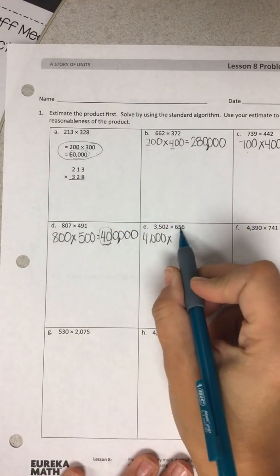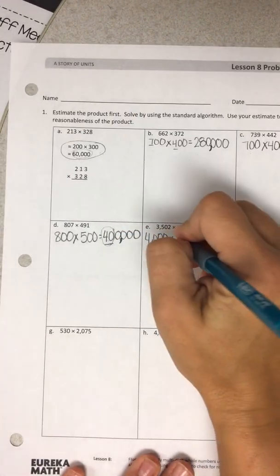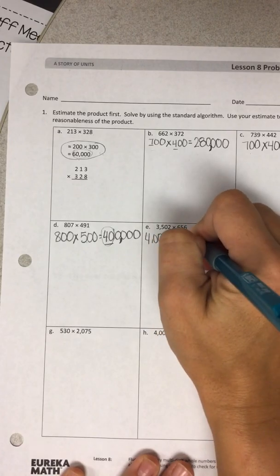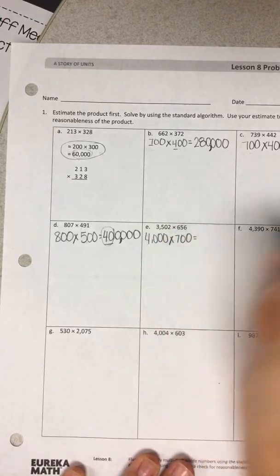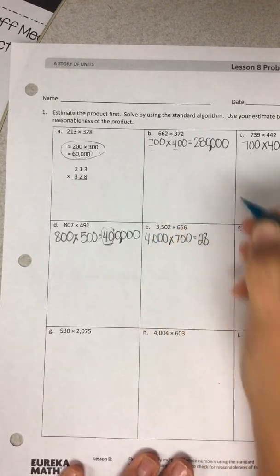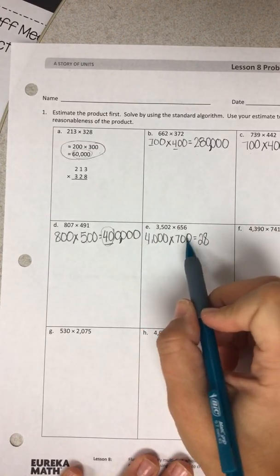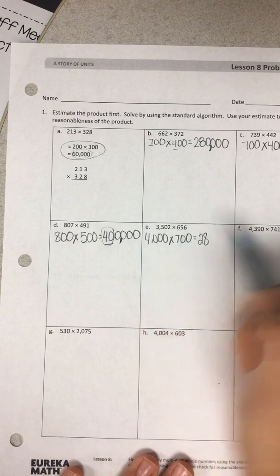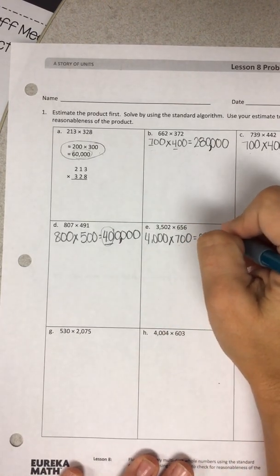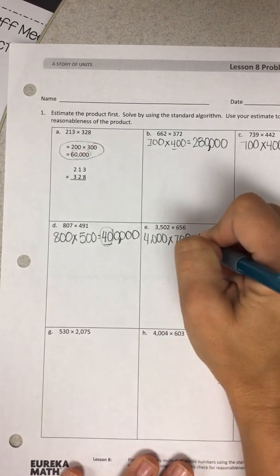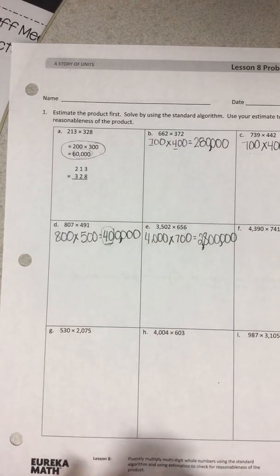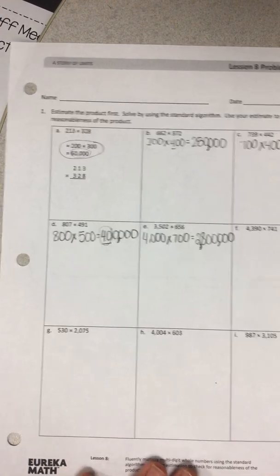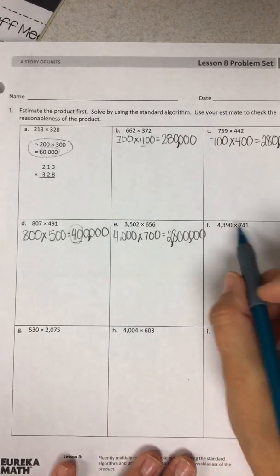And then 656 would be rounded up to 700. So that one's going to be 7 times 4 is 28. And then it's 1,000 times 100, which would be 100,000, so I'm going to add 1, 2, 3, 4, 5 zeros. And this answer would be 2,800,000.